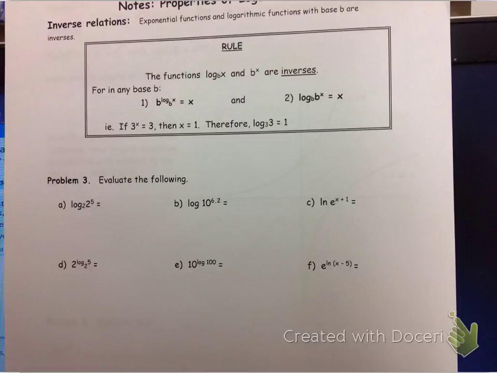The front side of the notes today only talks about two things, and actually one of those things is literally just a single line. It's right here. What it's saying is the reason that log base 3 of 3 is 1 is because 3 to the power of 1 is equal to 3.